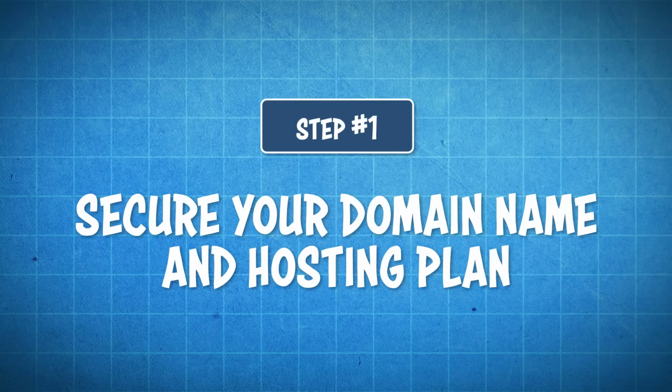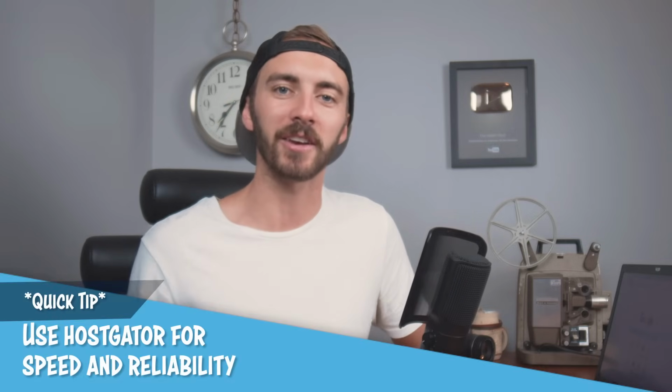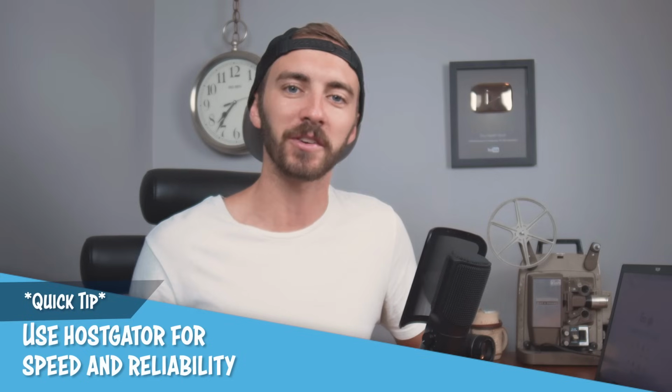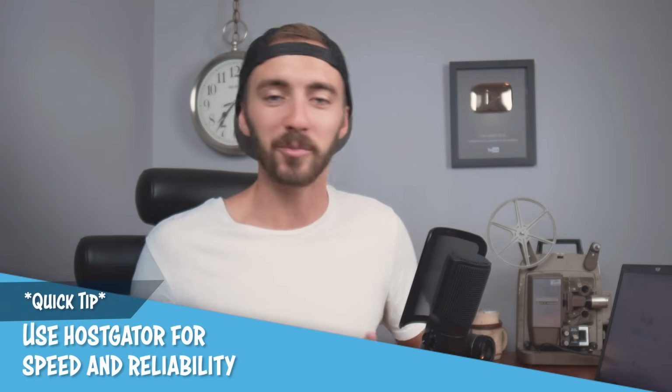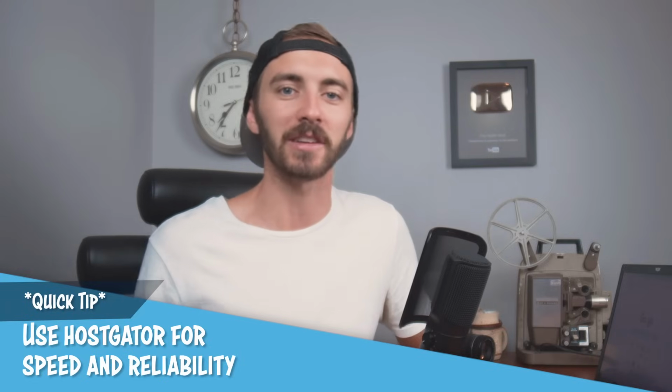So step number 1 is to secure your domain name and your hosting plan. Okay, so like I said, I worked out a special discount with my hosting company, which is HostGator.com. The reason I use HostGator.com is because they're fast, they're reliable, and to be honest, I don't promote anything unless I've tried it out for at least a year.